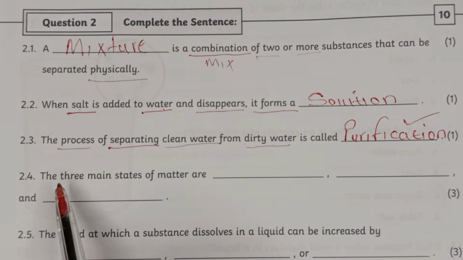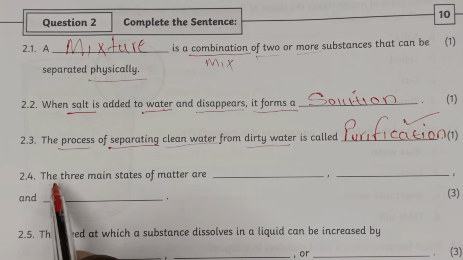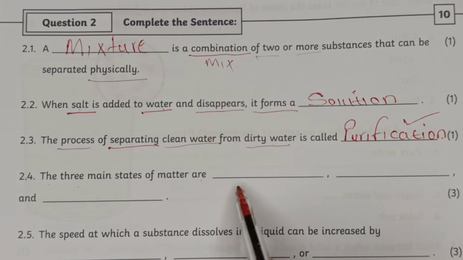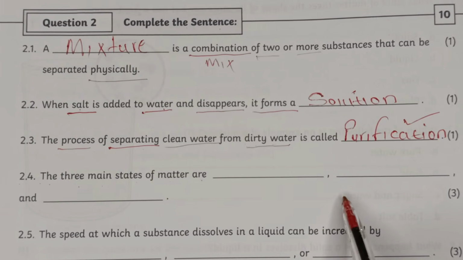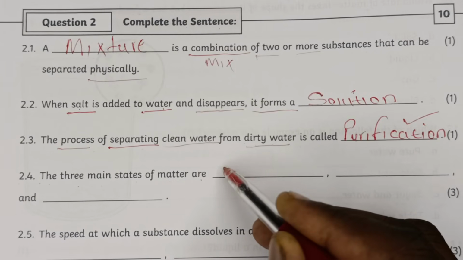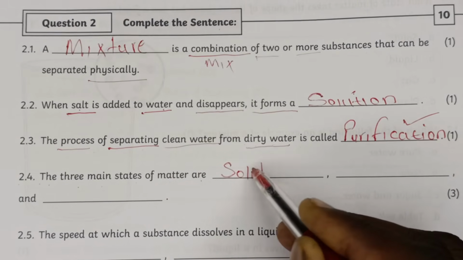All right, let's go to 2.4. 2.4 says the three main states of matter are. Remember matter? Now we want three states of matter. Can you think of any? Remember, for matter we have got solid.